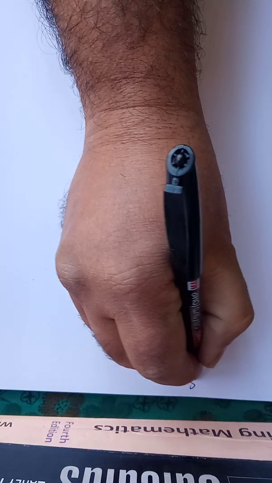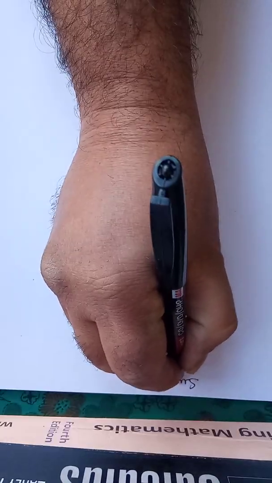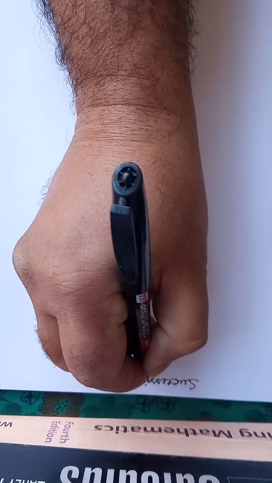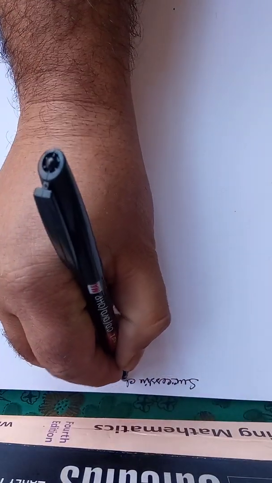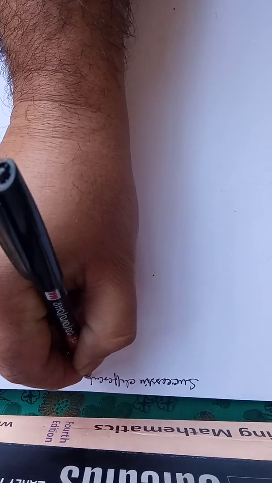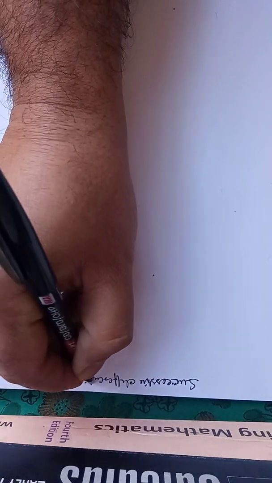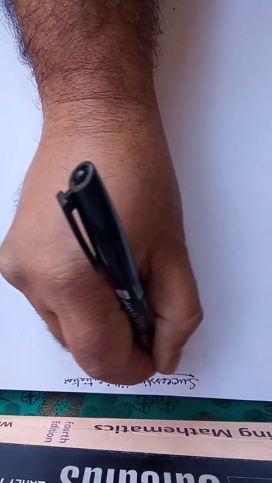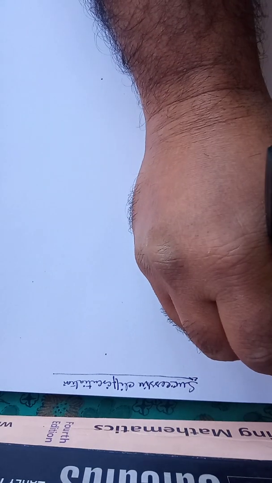Okay, let us take up successive differentiation. I hope you have already done successive differentiation in your 12th, so I will be starting with Leibniz theorem.